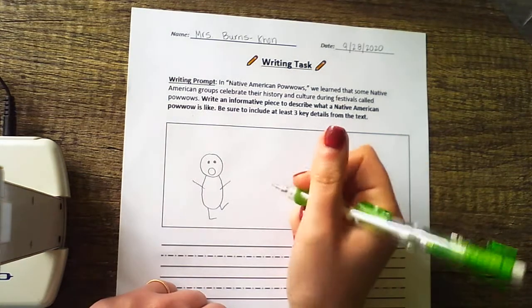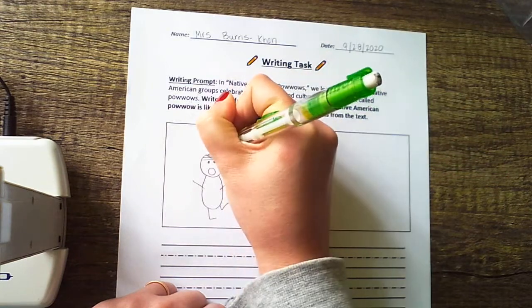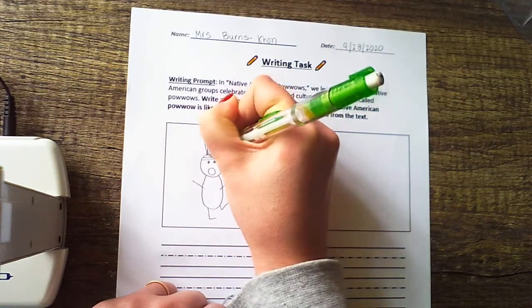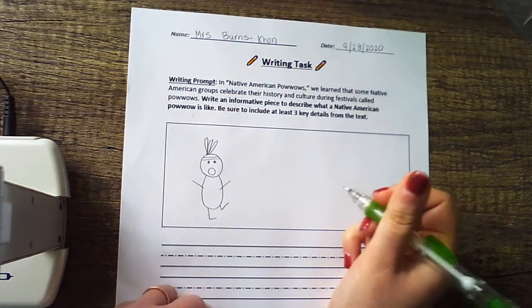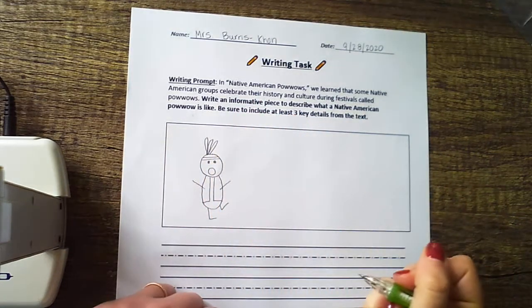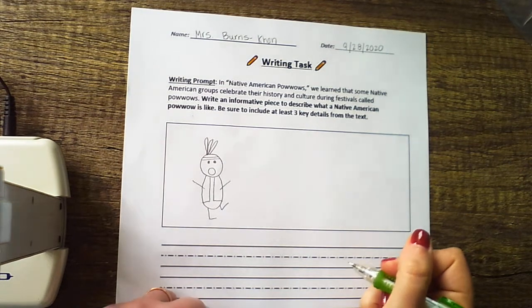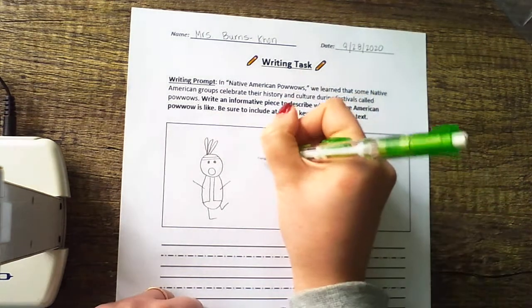Now remember, he has to wear a costume. So at these powwows, a lot of Native Americans have these beautiful headdresses that have feathers on them. We might even give him a vest. So now we've got one member of the Native American group that is at the powwow dancing. Let me add some more.